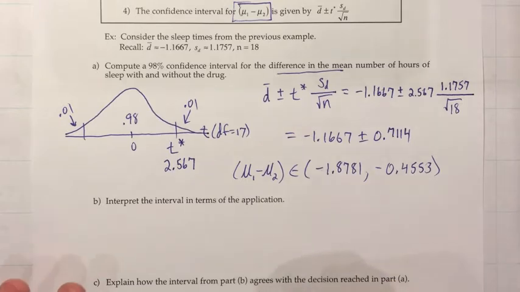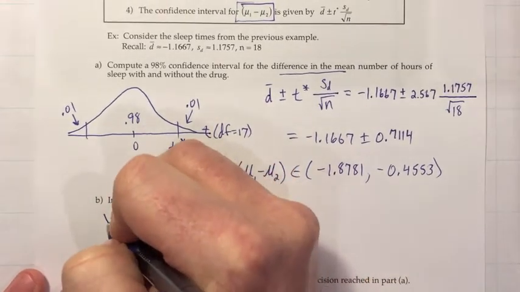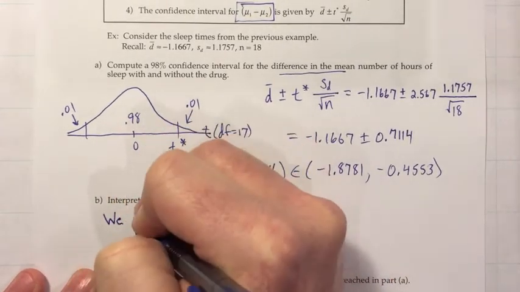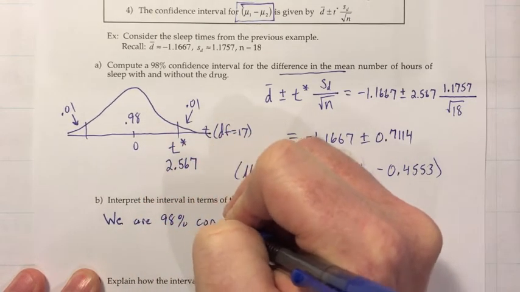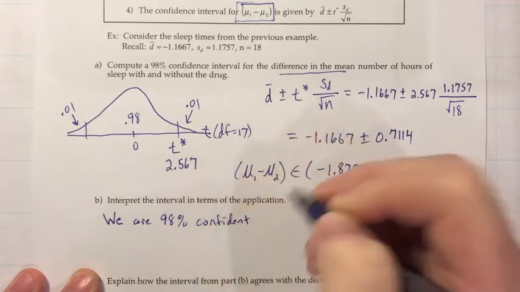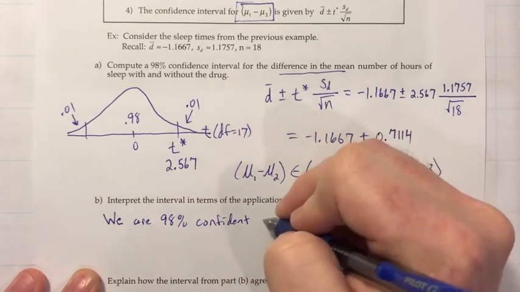All right, let me write that down. So starting off with, we are 98% confident. That's the easy part. And then let's put mu2 into words.